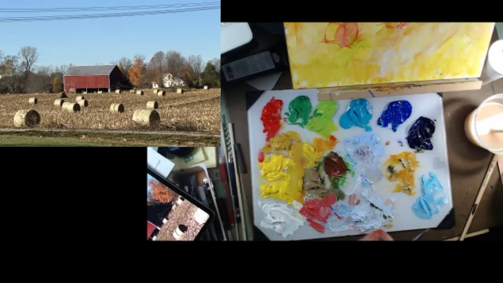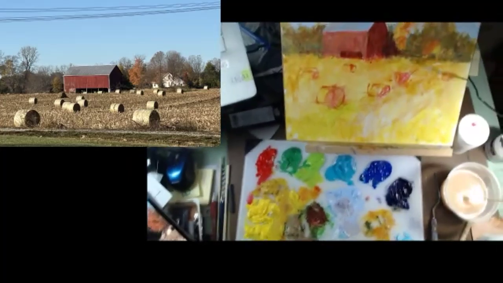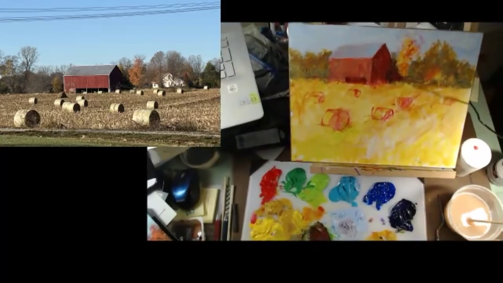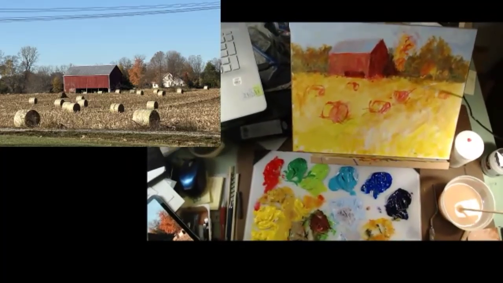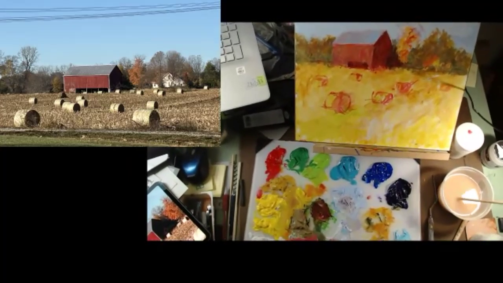How are we doing? Good. Still playing with colors. I went so far one direction, I was trying to pull it back. I don't hate it, but it's not quite where I want it. I don't know which way to go.